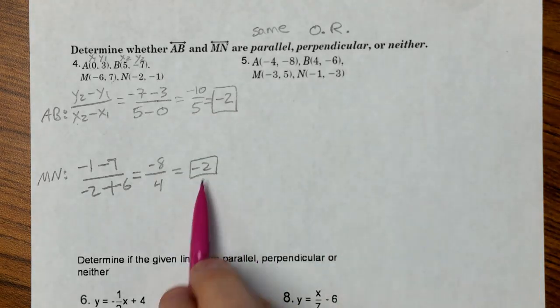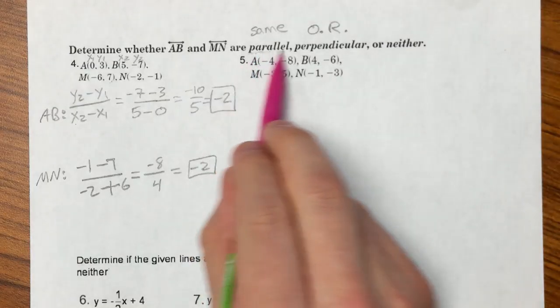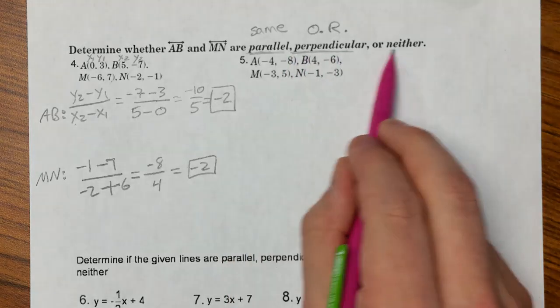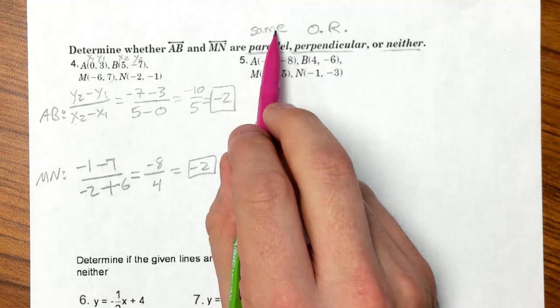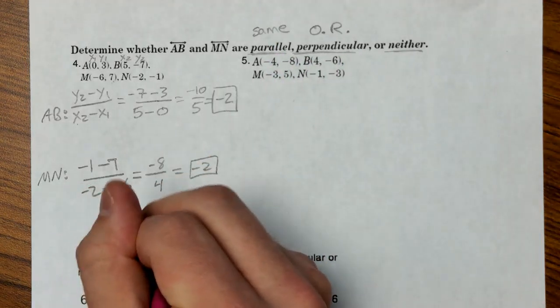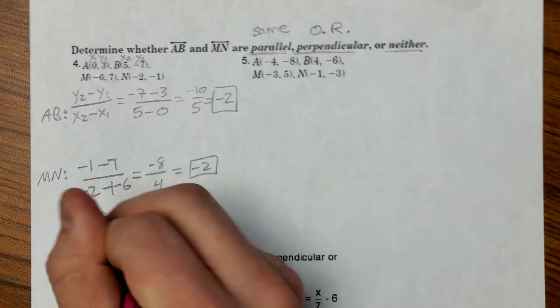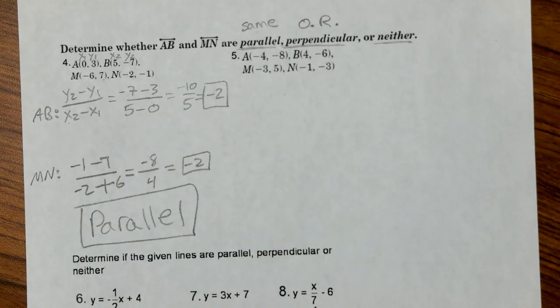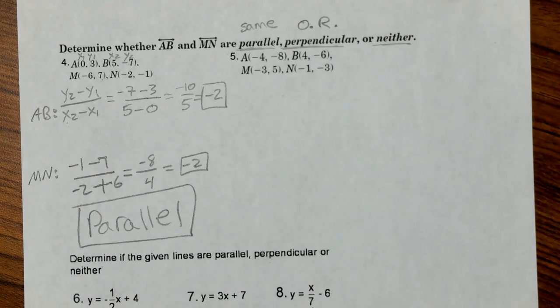So if this is negative 2 and this is negative 2, is my slope parallel, perpendicular, or neither? Well, those are the same numbers, so I know that these two are parallel with each other. Okay? Alright, let's do the same thing that we just did, now with a different pair of coordinates.